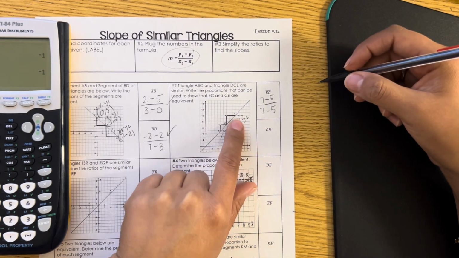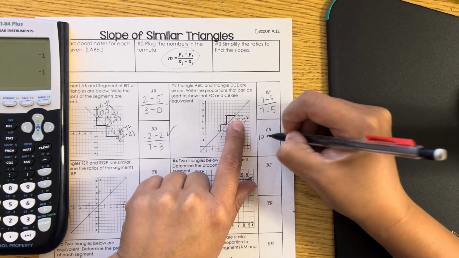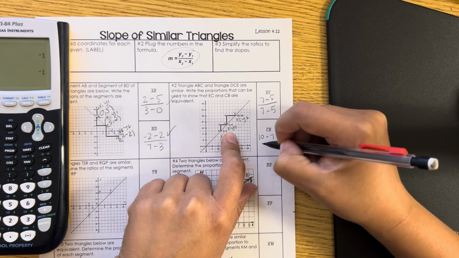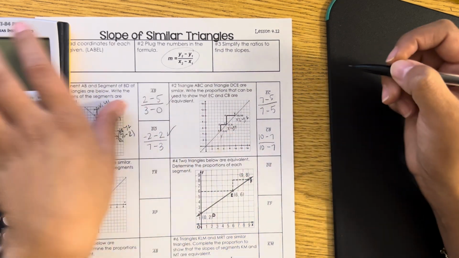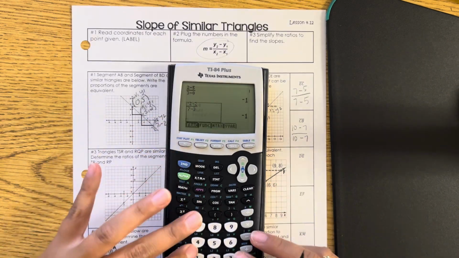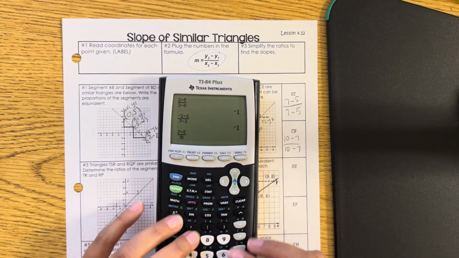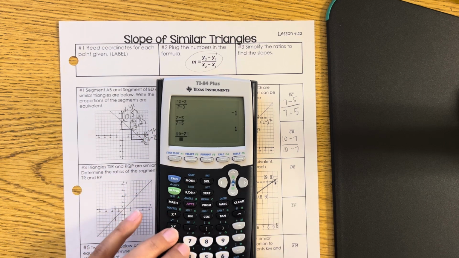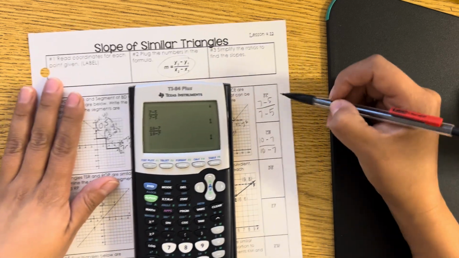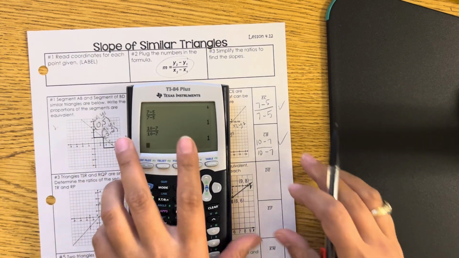So this time CB: y2 is 10, minus y1, which is 7, over x2, which is 10, minus x1, which is 7. Now again, if I wanted to check my answer, I type these in like fractions and then see if we get the same answer. So the first one gives me +1. The second one also gives me +1. So that's how I check my answer, okay?